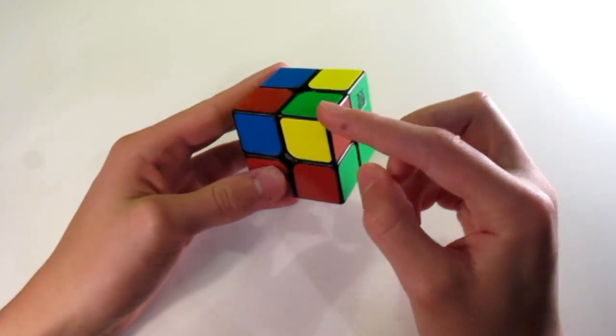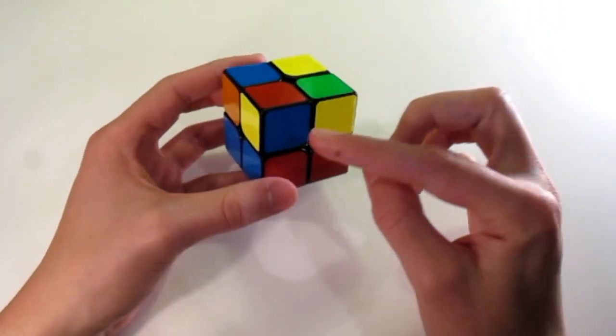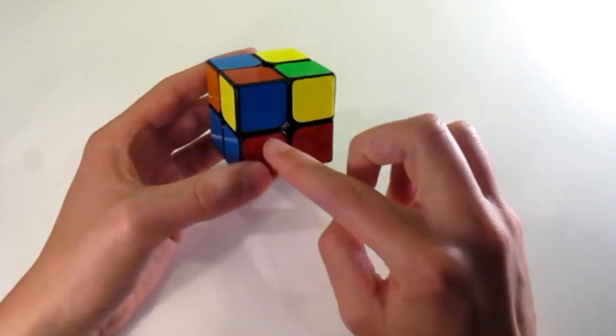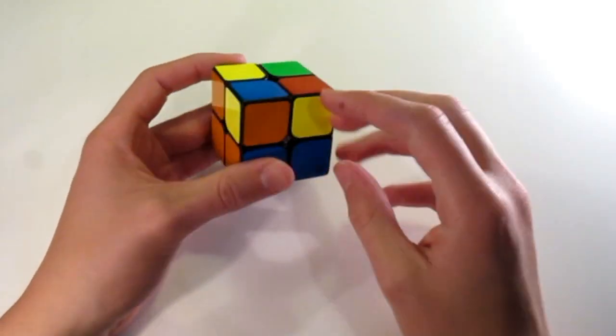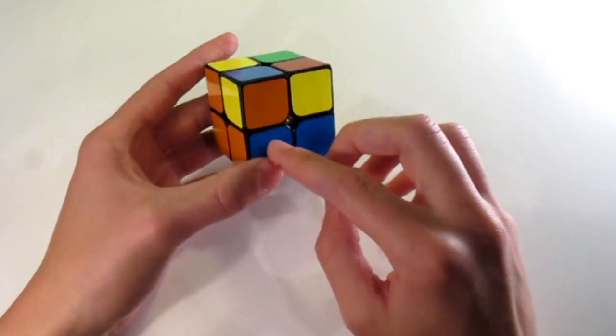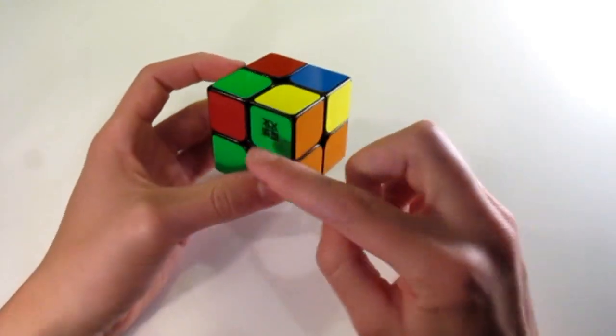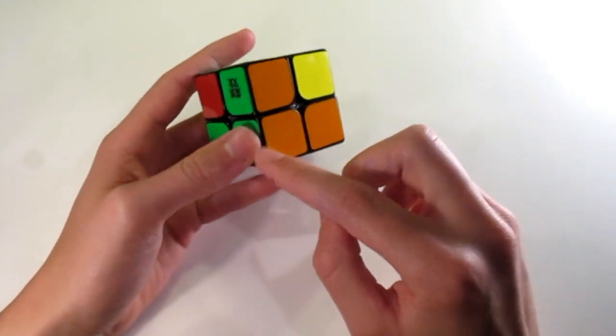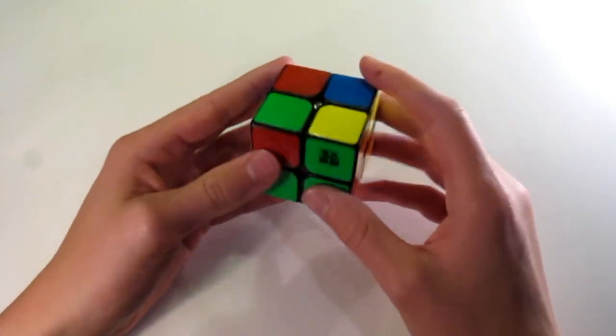So we know that this one's in the right place because it hasn't moved at all. Let's have a look. Blue with blue, red with red, so that one's in place. Orange with orange, blue with blue, so that one's in place. Green, orange, these are definitely in place because we can just tell right off the bat.